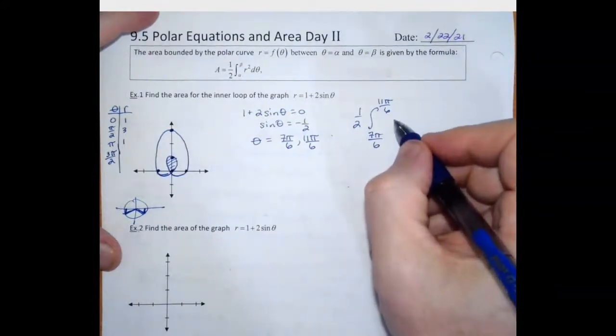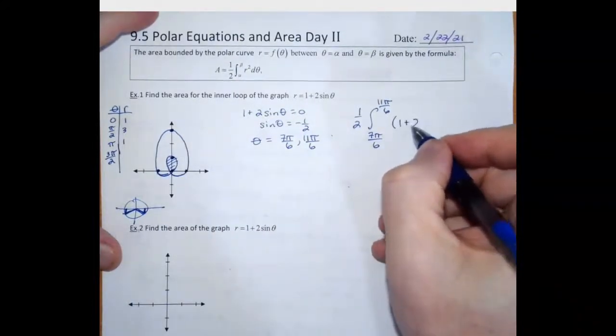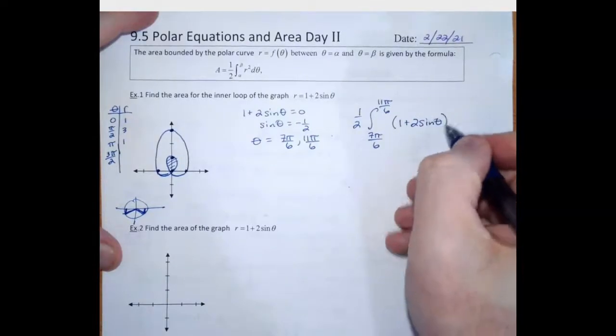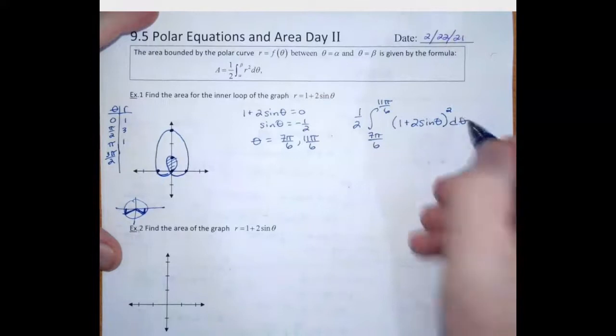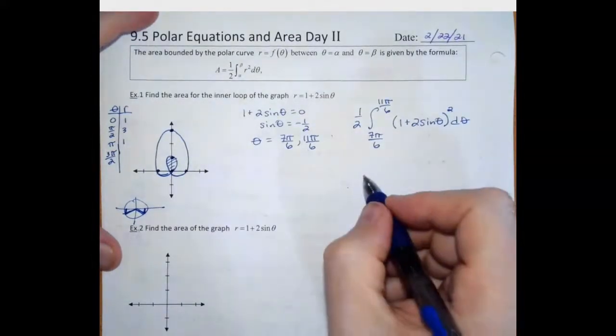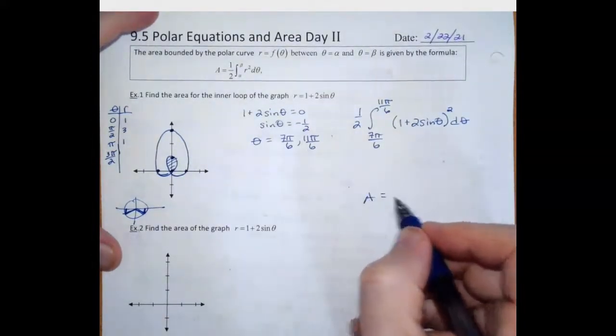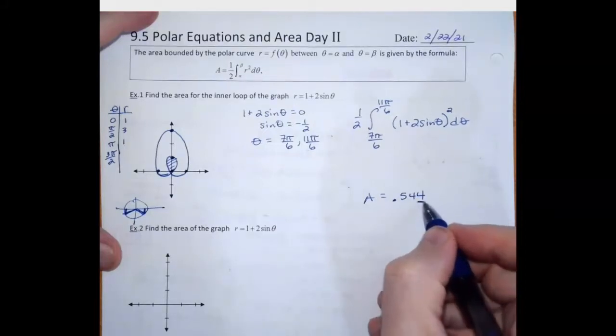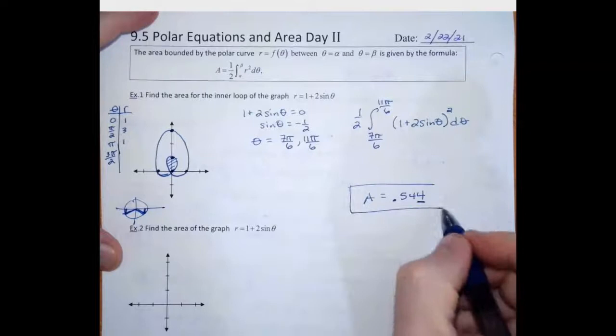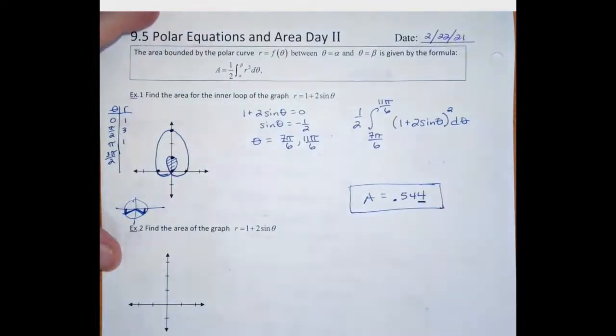And then we will square this, because it's in the formula to square r. Alright, and if you do that, it comes out to be 0.544. Remember, we need to go to 3 decimal places, to the thousandths place.